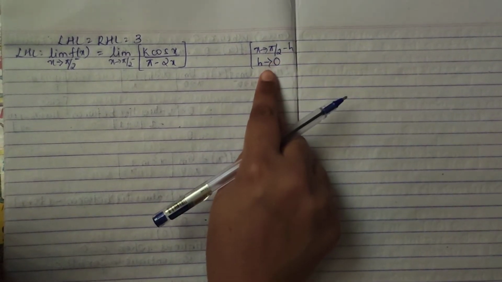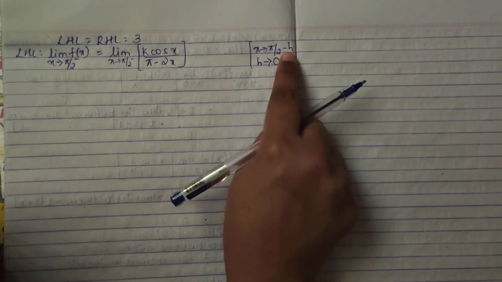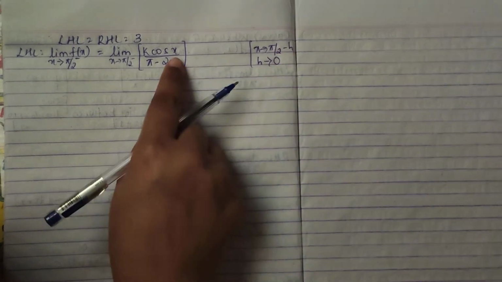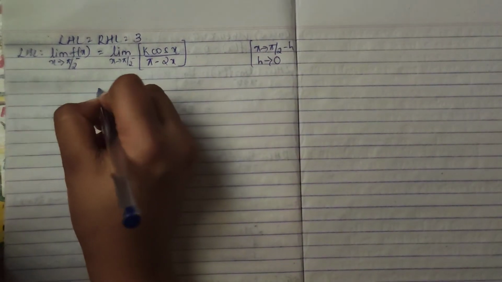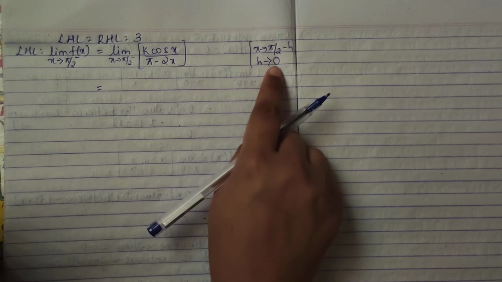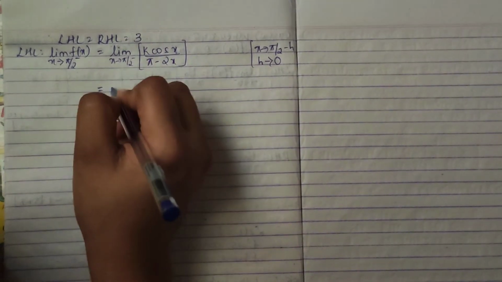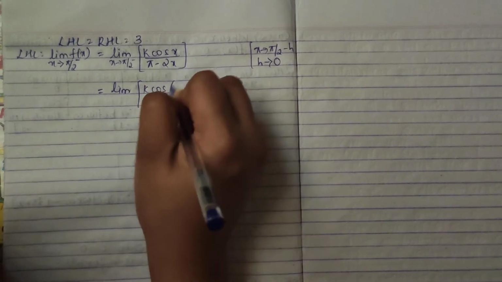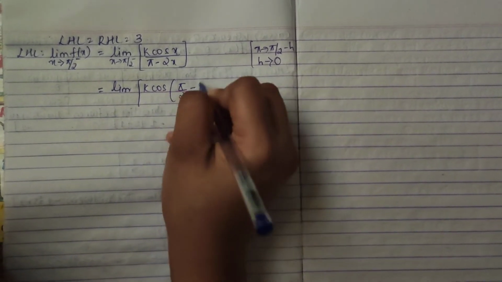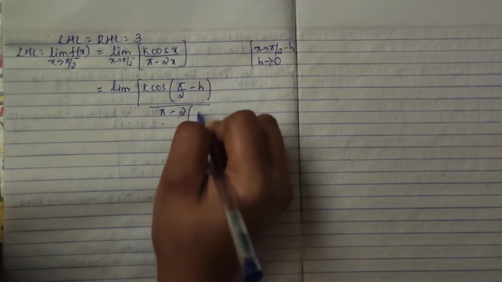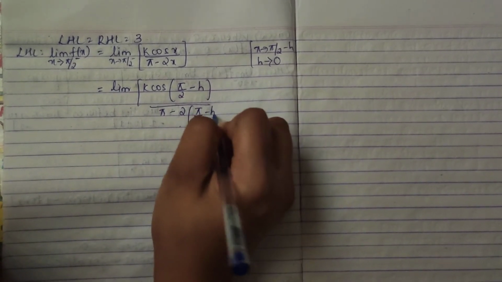It is a very small number that we are just subtracting. So when x is replaced as pi by 2 minus h, and h tends to 0, this will be limit of k cos of pi by 2 minus h whole divided by pi minus 2 of pi by 2 minus h.